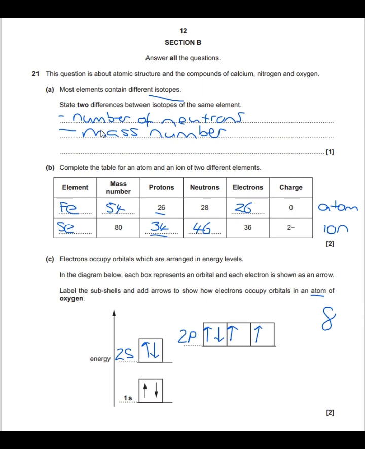We don't put 2 in this one and 2 in this one. It would be we fill 1 in this one first, 1 in this orbital, 1 in this orbital, and then we start filling in the second one. But we stop once we've got to 8 electrons. So we've got 1, 2, 3, 4, 5, 6, 7, 8 electrons.